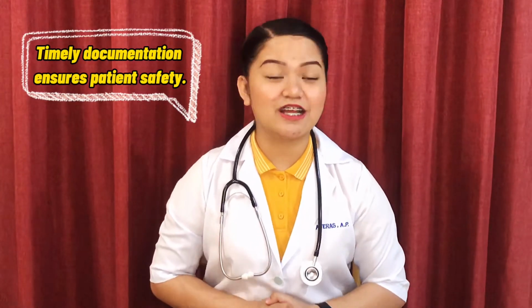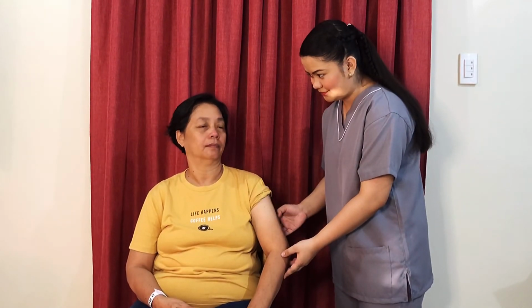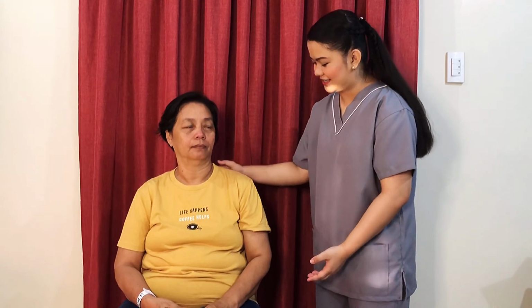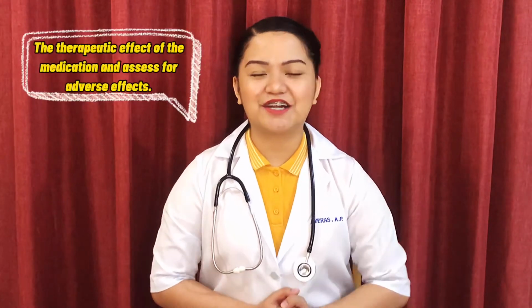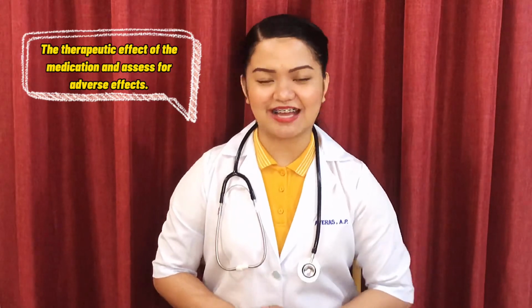And next, document the procedure and findings according to agency policy. Timely documentation ensures patient safety. And also, evaluate your patient's response to medication. It is important to evaluate the therapeutic effect of the medication and assess for adverse effects.